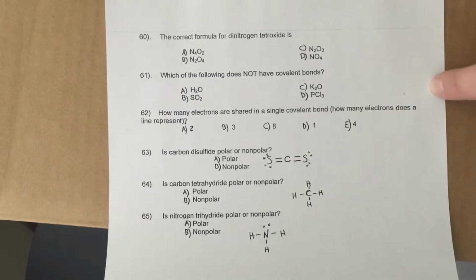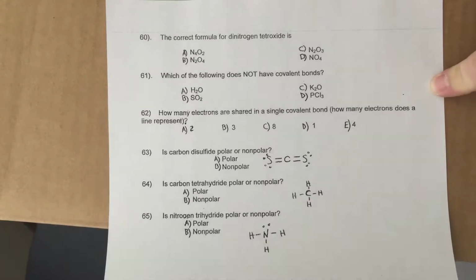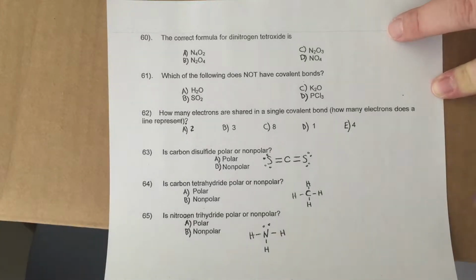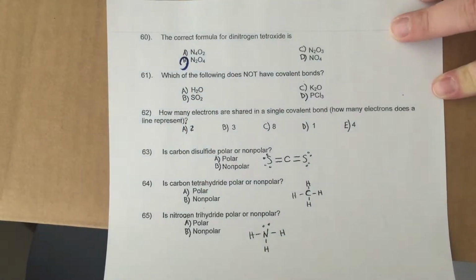All right, welcome to the very last part of going through your unit for nomenclature test. Formula for dinitrogen tetraoxide, prefixes, so di means 2, tetra is 4, so I'm looking for N2O4, which happens to be letter B.